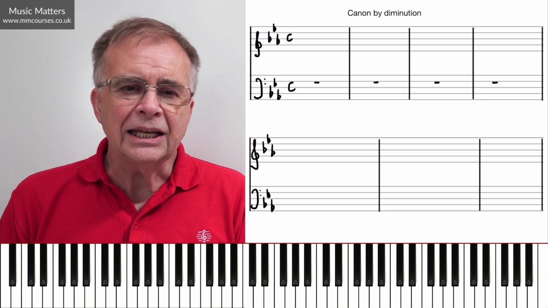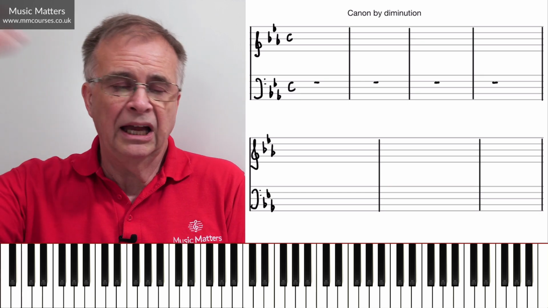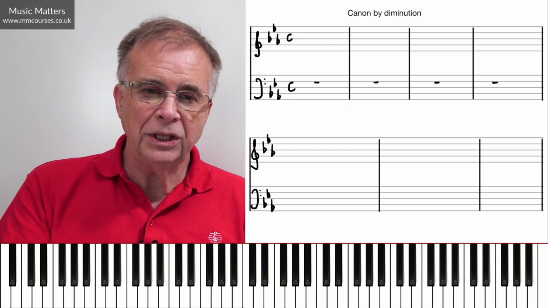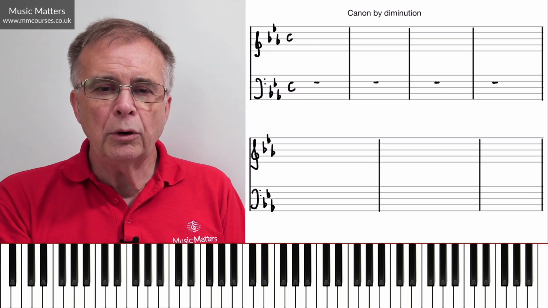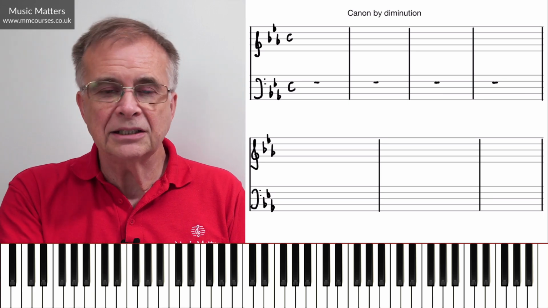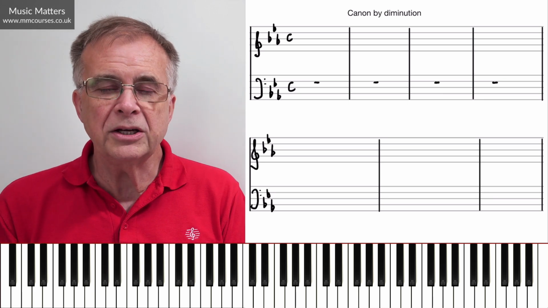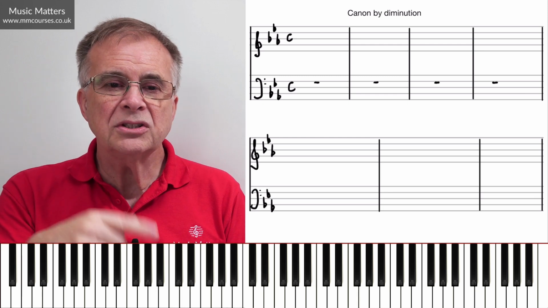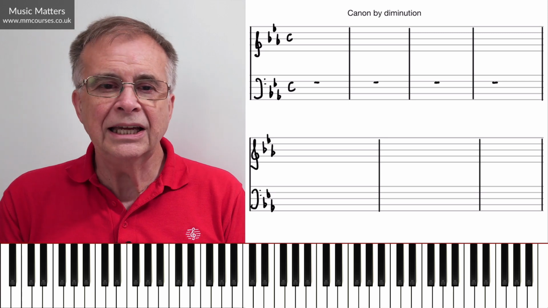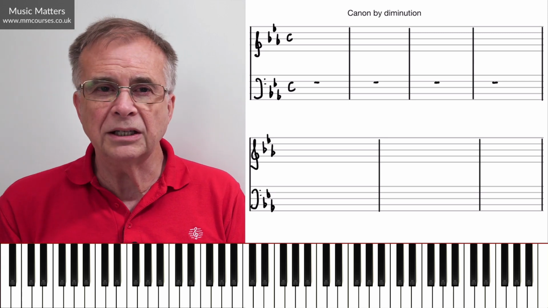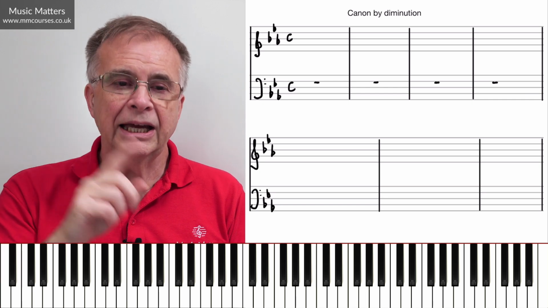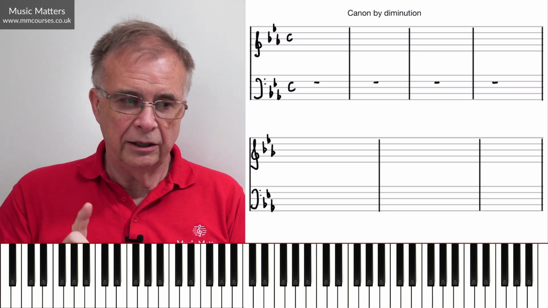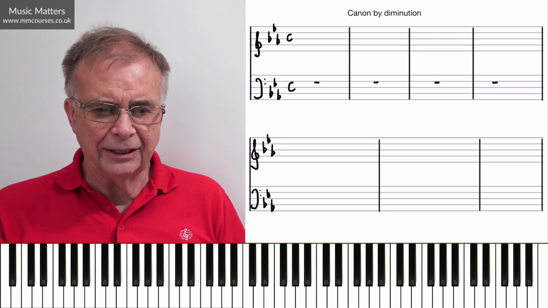So what we're going to do here is one part is going to begin, it doesn't really matter which part, but in this example, we're going to begin with the upper part. And then the lower part will come in. In this case, I've already decided that it's going to be 4 bars, 4 measures later. Doesn't matter, it could be something else. And we're going to use the same music that we write in the upper part in the first 4 measures. We're going to put that into the lower part from measure 5 with all the values halved. And then we're going to see how this works out.